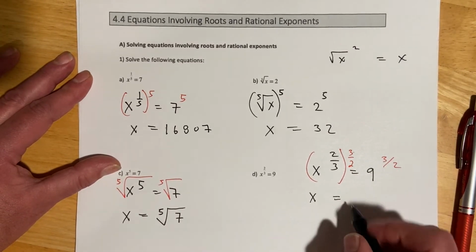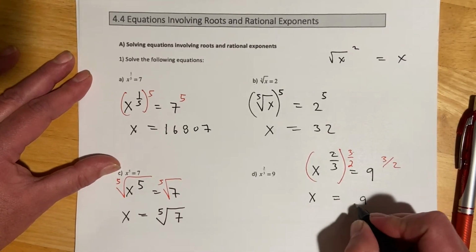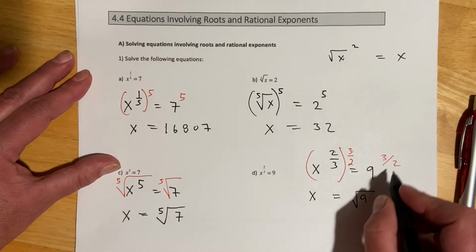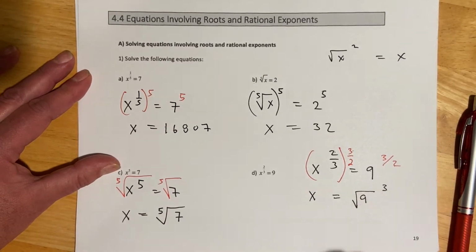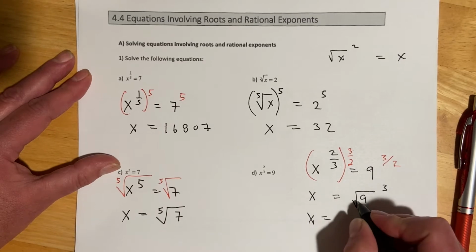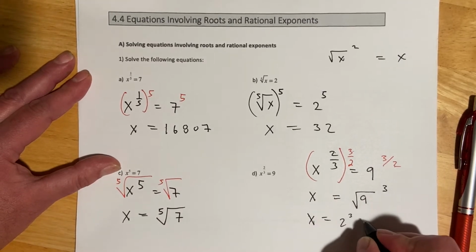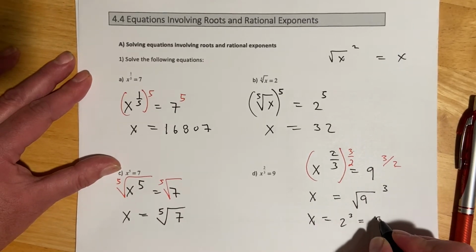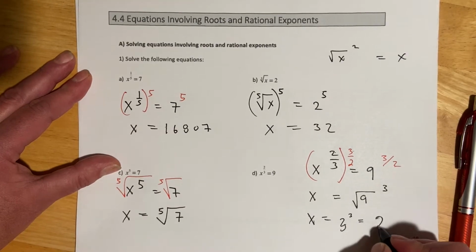So 9 to the 3/2 would be the same thing as the square root of 9, because that 2 is a root, and then cube that result. The square root of 9 would make a 3, and then 3 cubed will make 27.